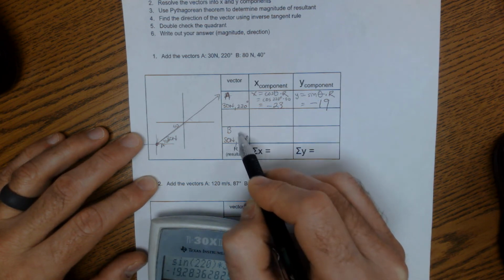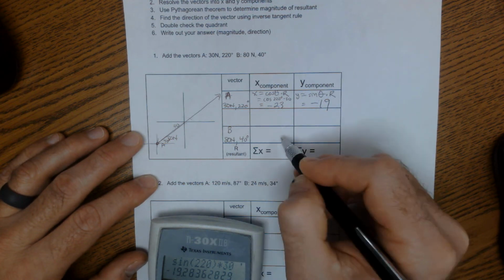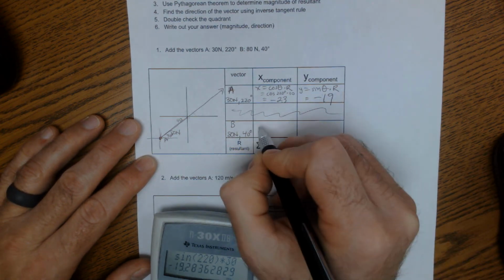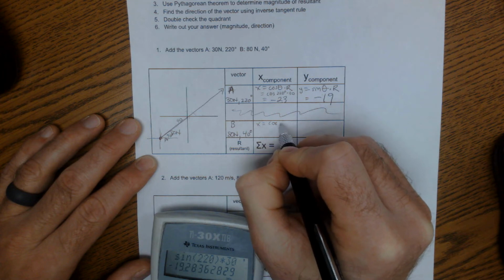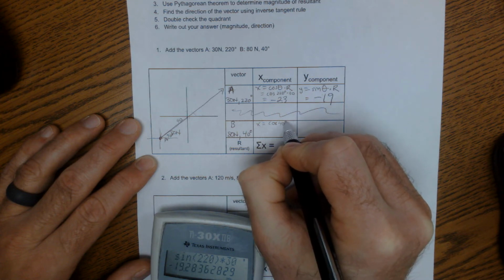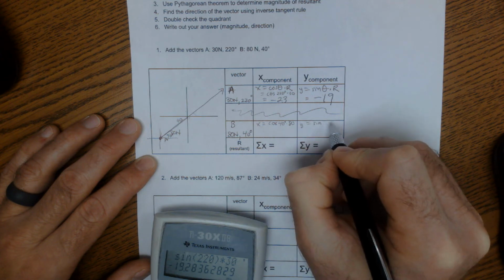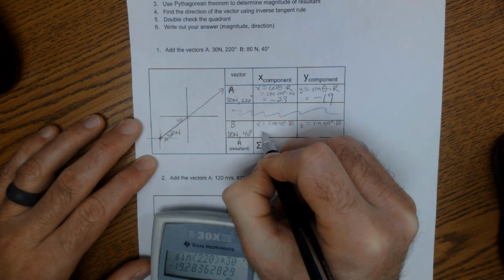I wasn't paying careful attention here and I skipped a box. Because there are only two vectors, we only need two boxes on this problem, so we'll scratch this out and get this one. X equals the cosine of 40 degrees times 80, and y equals the sine of 40 degrees times 80.